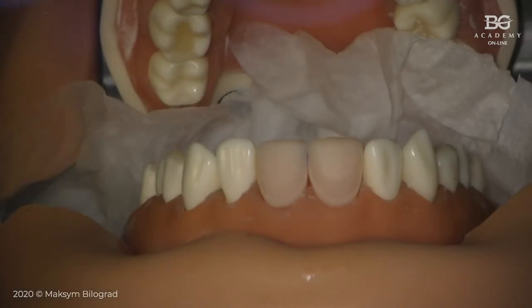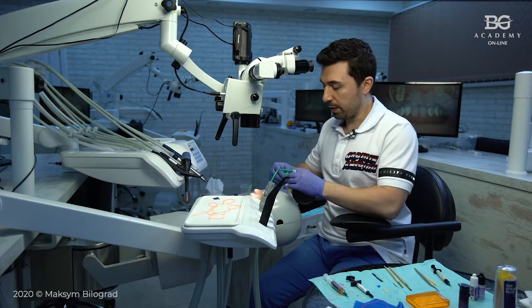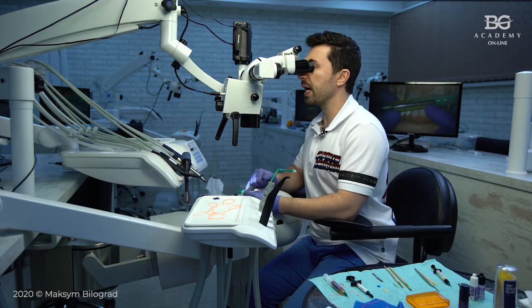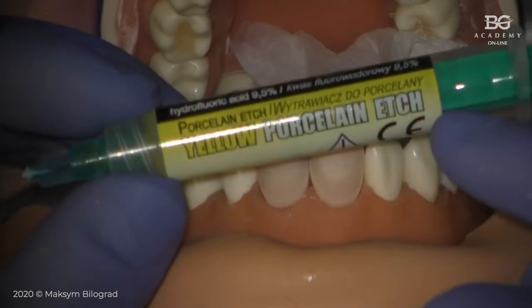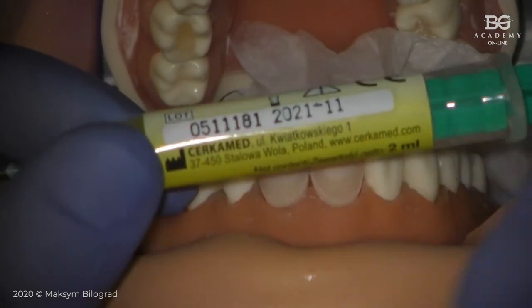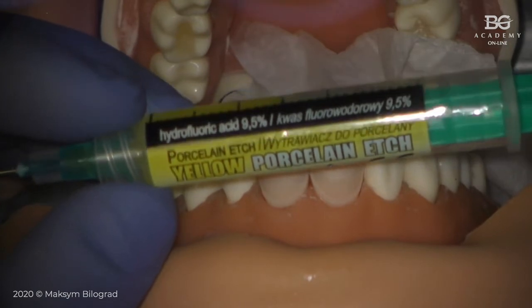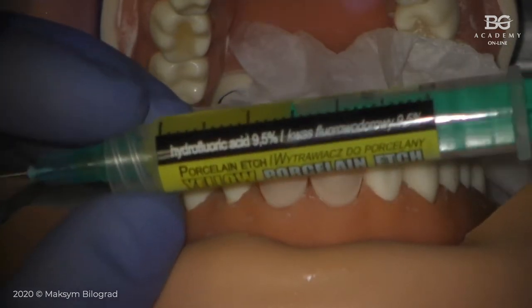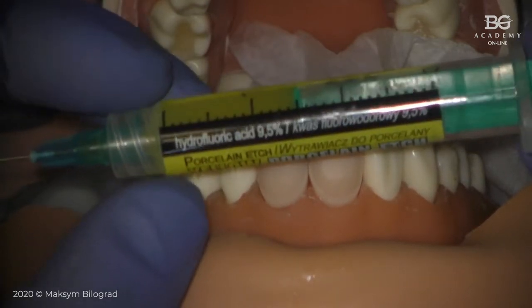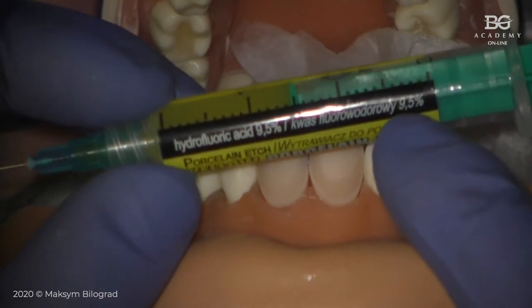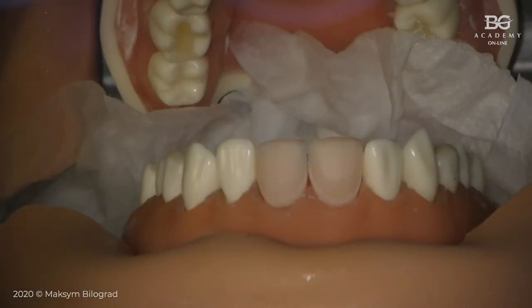If you have to etch, let's say, feldspathic ceramics or lithium disilicate ceramic, we can use 9.5% hydrofluoric acid. It can be Porcelain Etch from Cermamed, this is a Polish product, or it can be from Bisco or from Ultradent. There are many similar products that you can find, but you have to be aware of mixing them. So 9.5% hydrofluoric acid will be used for feldspathic veneers or for lithium silicate ceramic, okay?